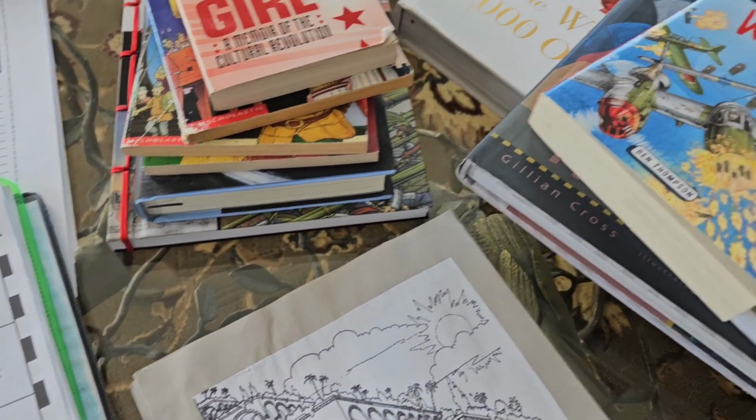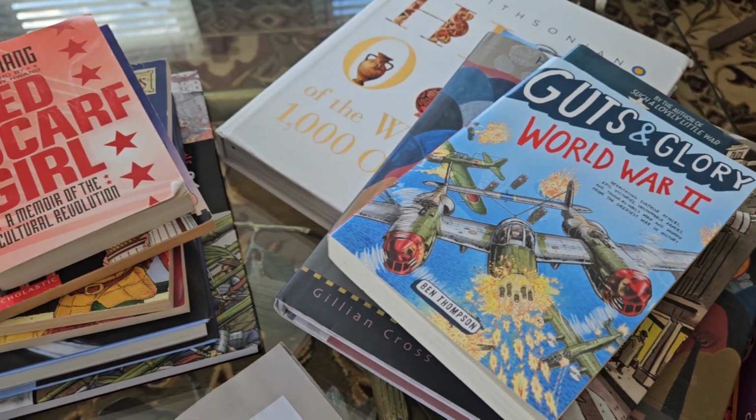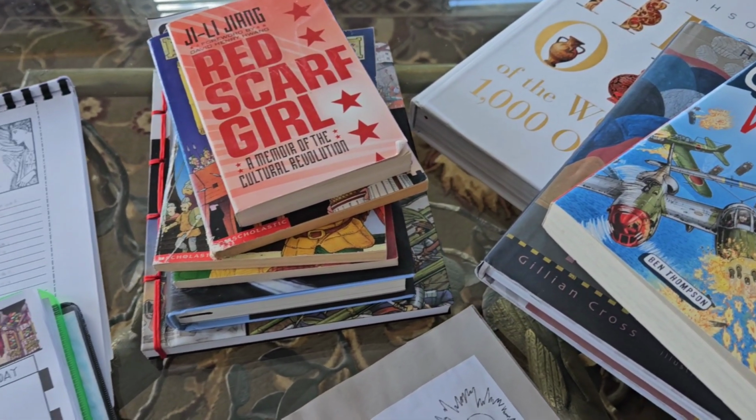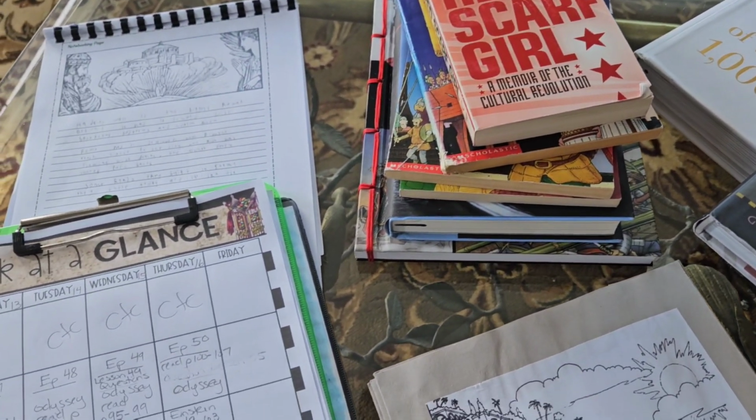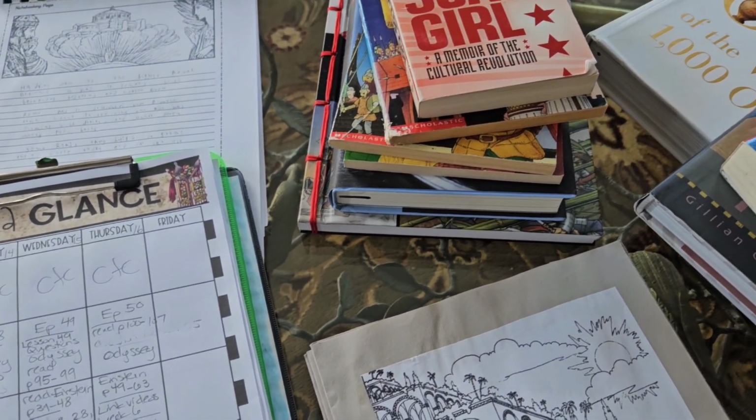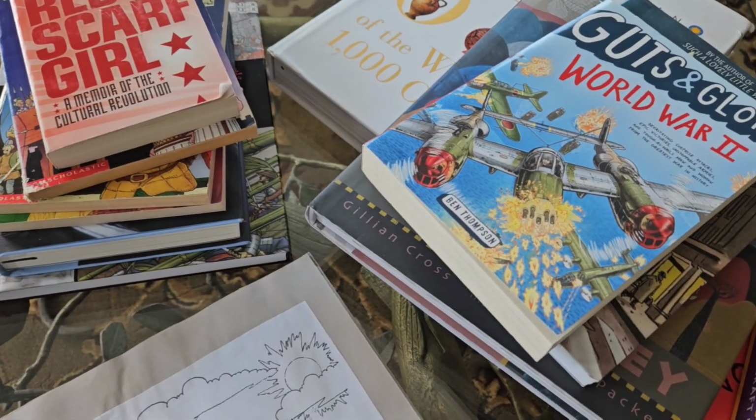So right now for audiobooks, he's listening to The Last Kingdom, and when he finishes up that audiobook, he's going to move into the Grimm's fairy tales. He's really looking forward to that book. So that's pretty much it for the curriculum.